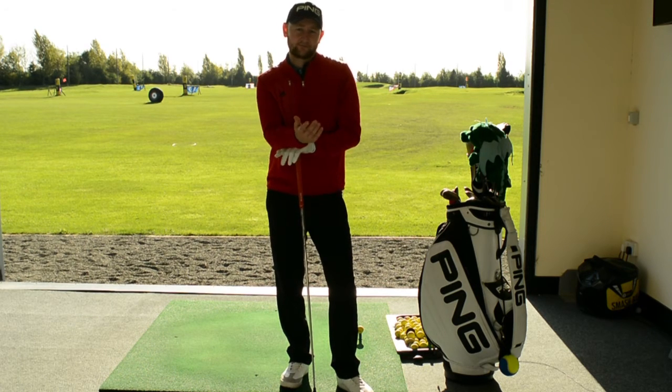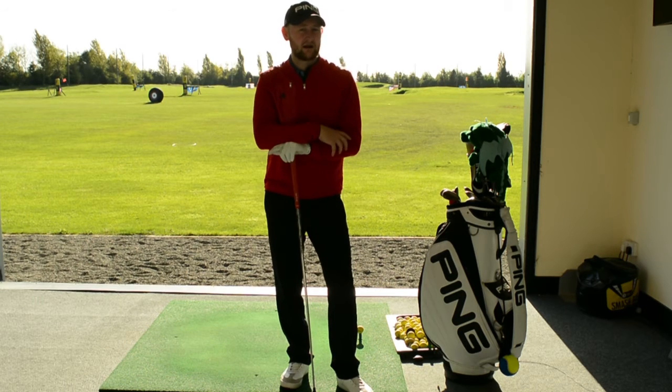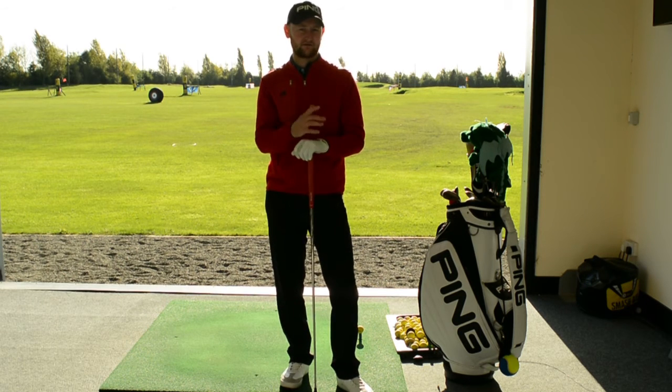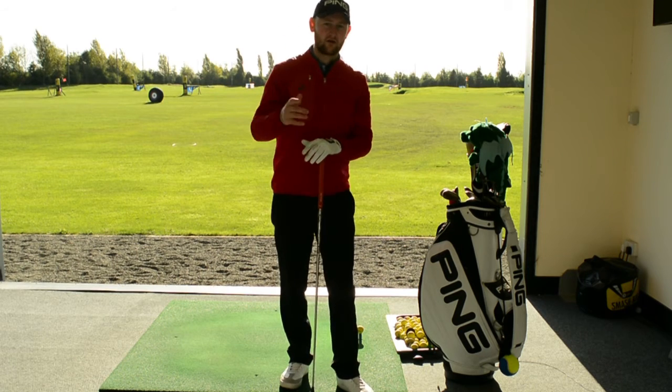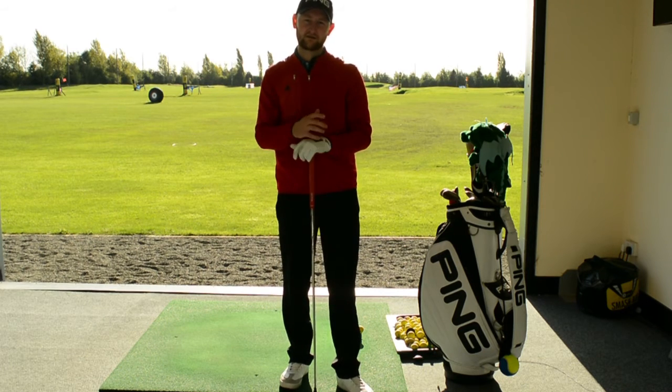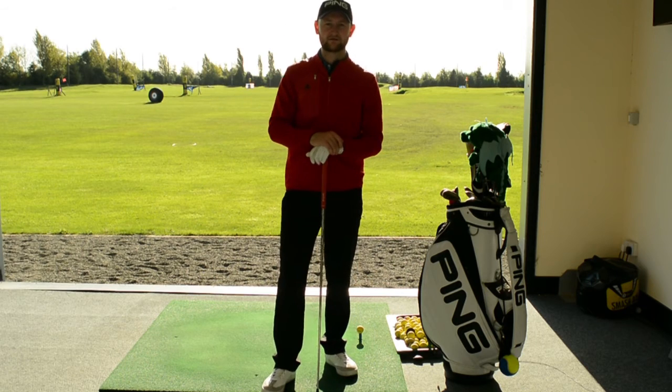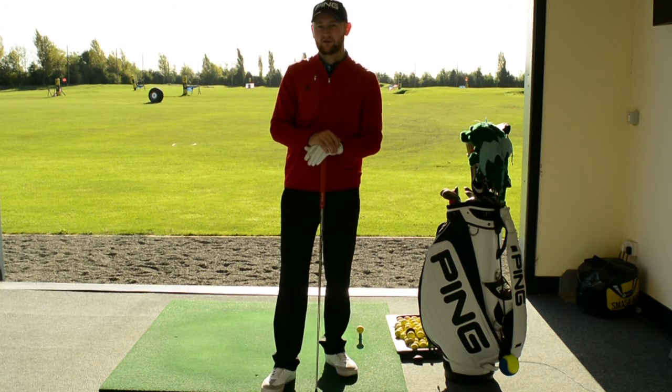So we really need to understand what causes our slice, guys. Is it the face? You know, is it really open? Is our path moving too much to the left for the right-handed golfer? Are we learning to hold it? Do we throw it over the top when we start our downswing into the transition into our downswing? It could be a couple of those things there.